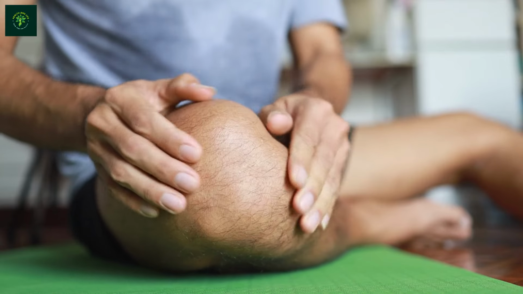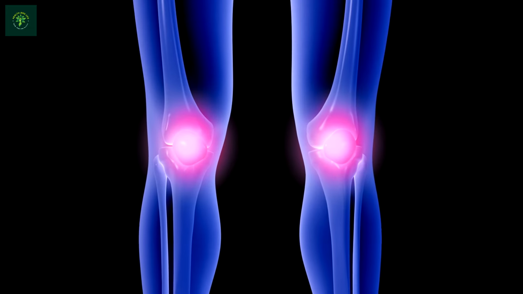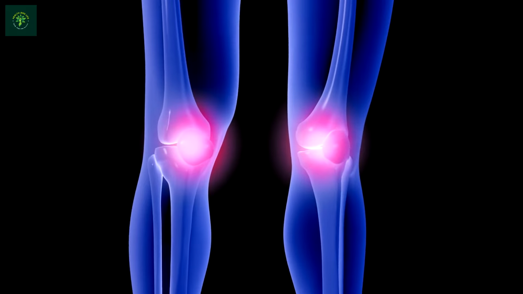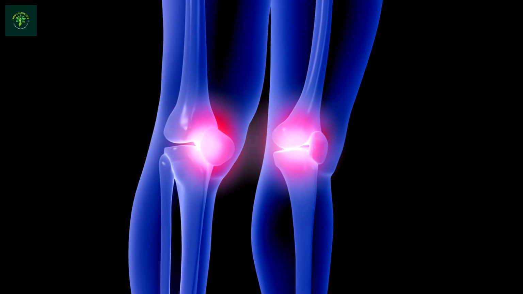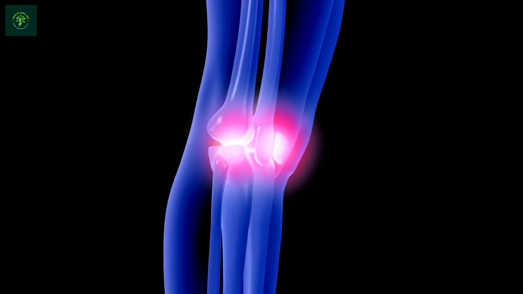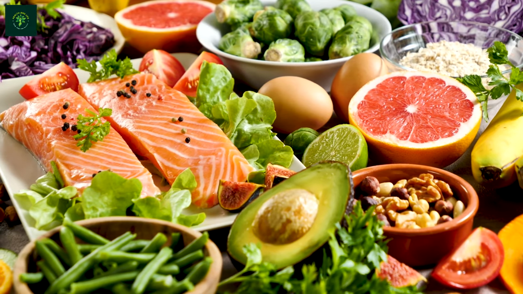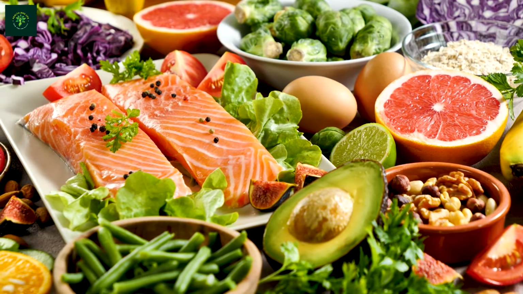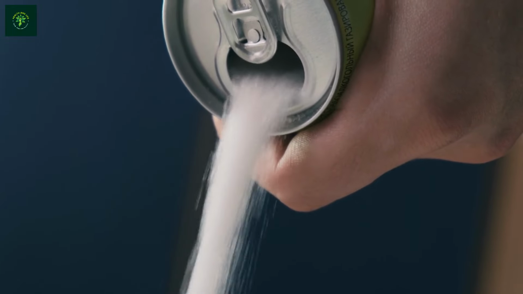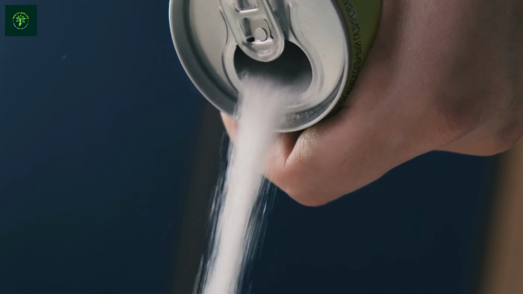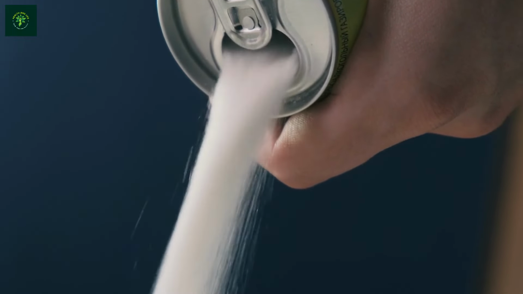Weight management and diet. 1. Excess weight puts additional stress on your knees. Aim for a balanced diet and regular exercise to manage your weight. 2. A healthy diet includes fruits, vegetables, lean proteins, and whole grains. 3. Avoid processed foods and sugary drinks. Opt for water, herbal teas, and natural juices.